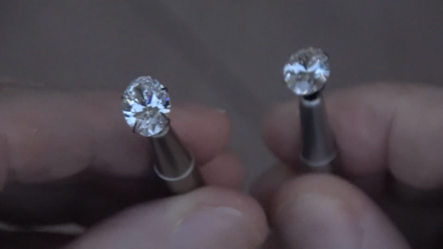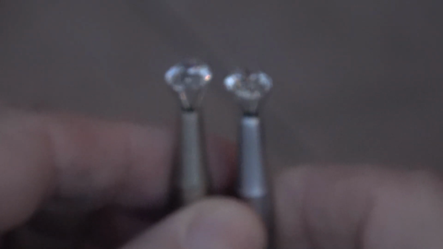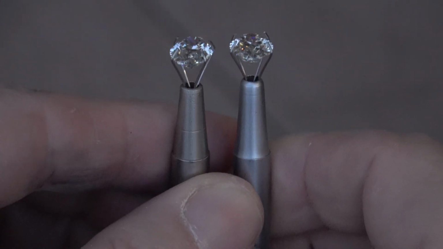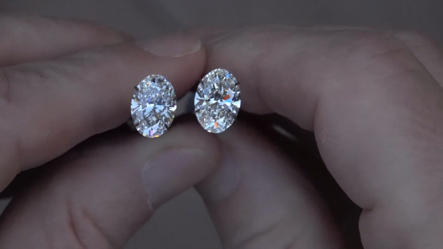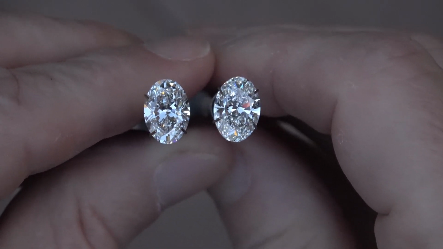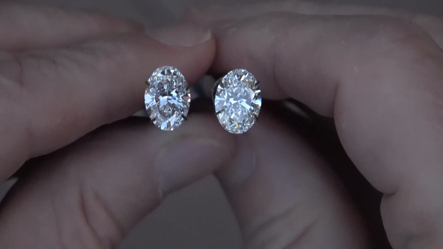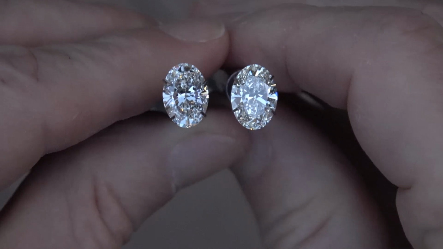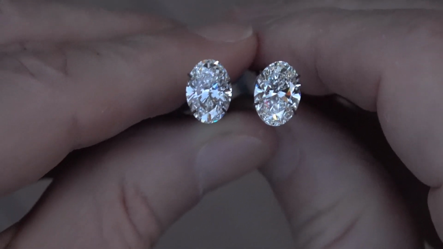Let's see how this HSI1 now looks next to it. Okay, the HSI1 is also a beautiful diamond. Both of these, I'm getting good bright reflections across the belly in the HSI1 also. No bow tie in either one. So we're okay on that front.